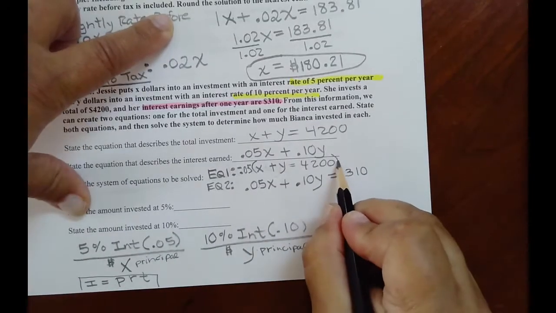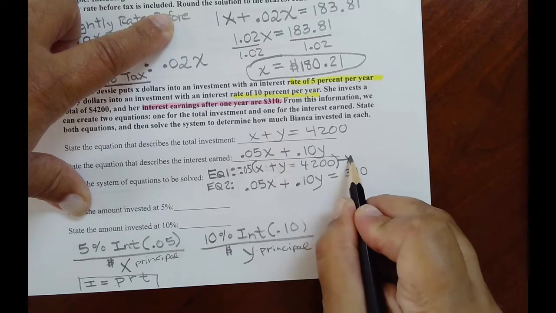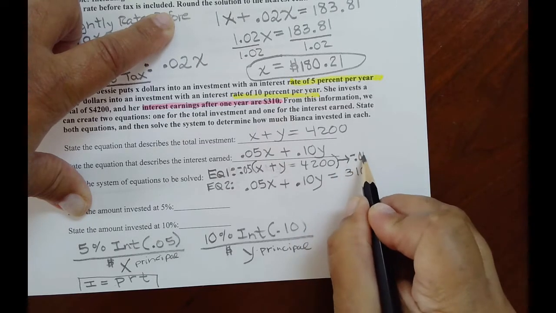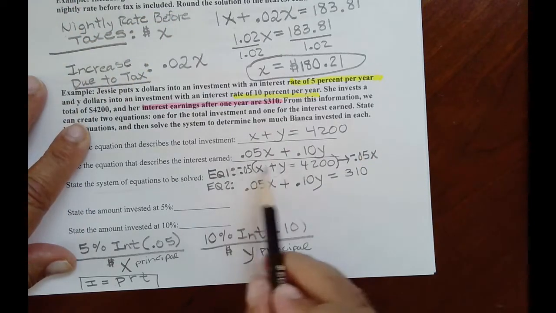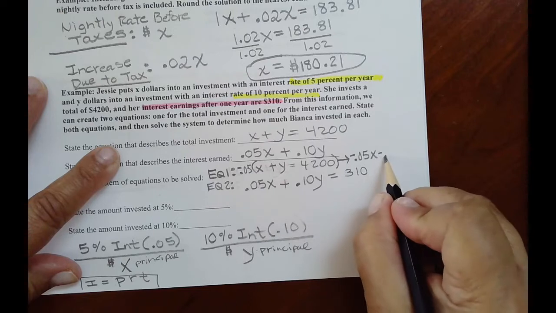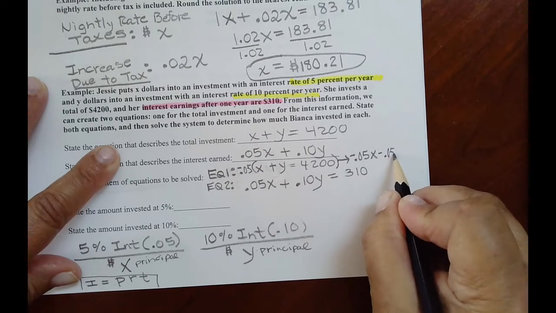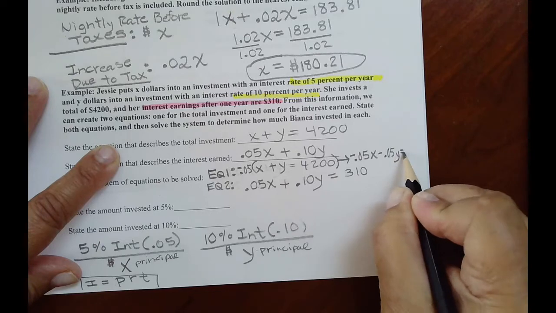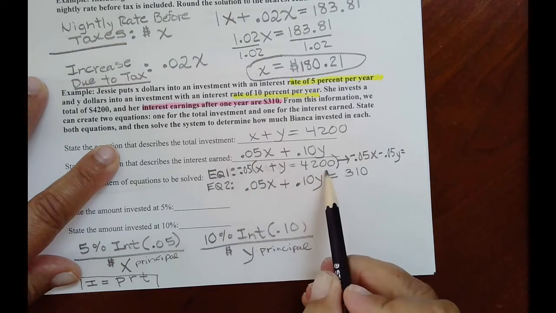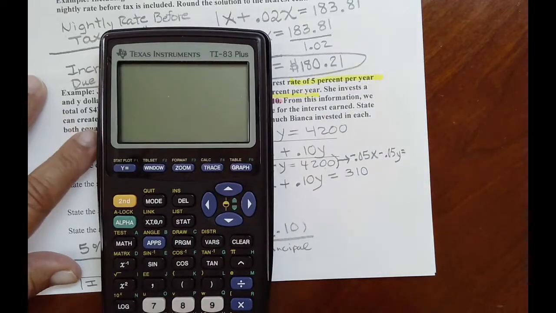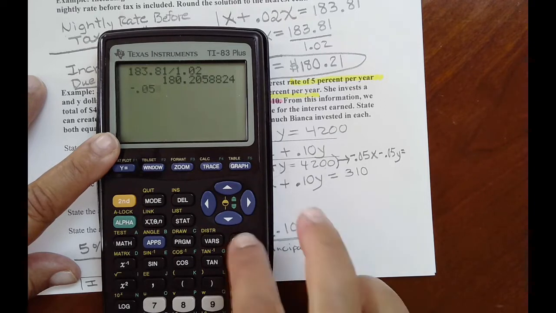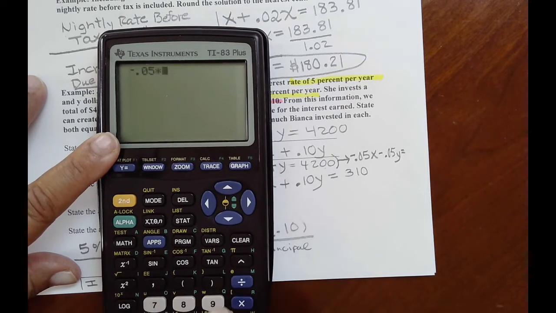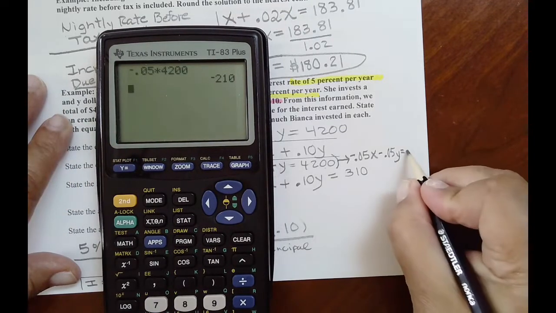Okay, so that'll turn into this. Negative 0.05x. You're going to use your calculator to help you. Negative 0.05 times y. That's easy enough to do without a calculator. And then negative 0.05 times 4,200. Might want to use your calculator for that. Negative 0.05 times 4,200 gives you negative 210.